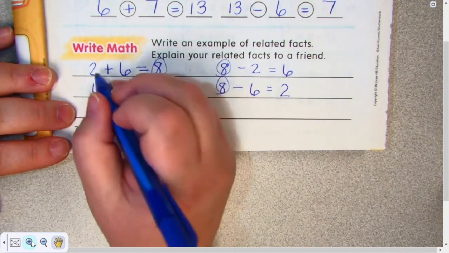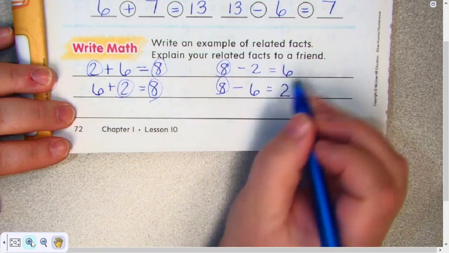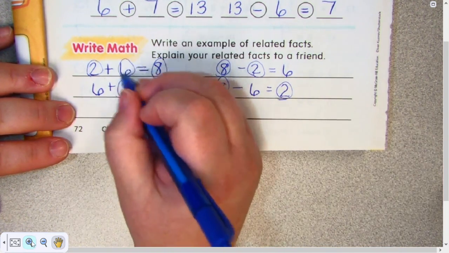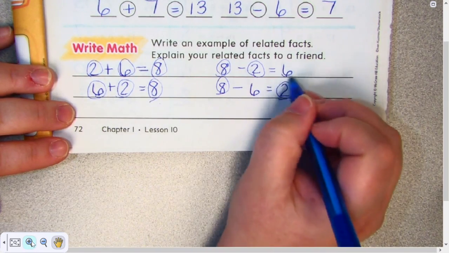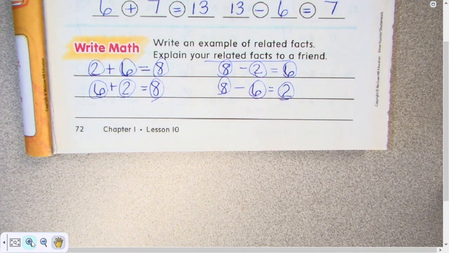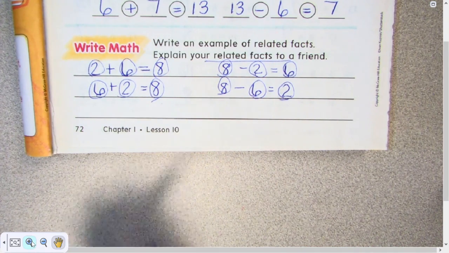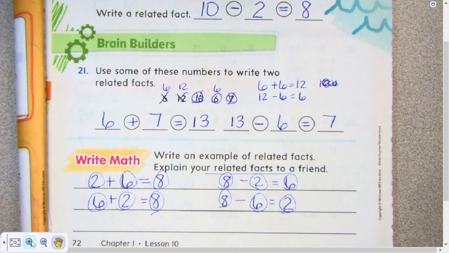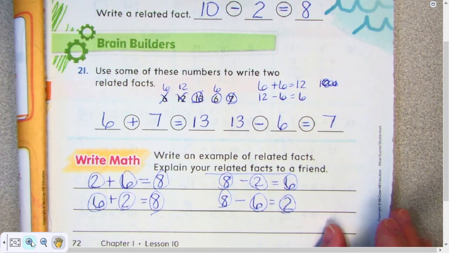Yes. Do all these problems have a 2 in it? Yes. Do all these problems have a 6 in it? Yes. That's how we know that these are related facts. Good job. And that's all you need for that one. It just said write an example of a related fact.